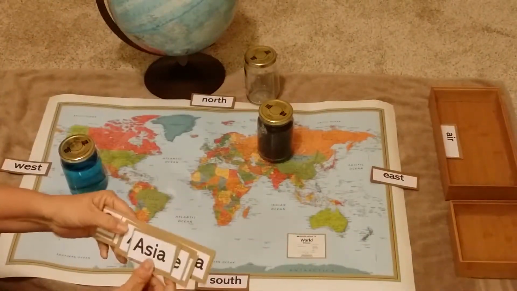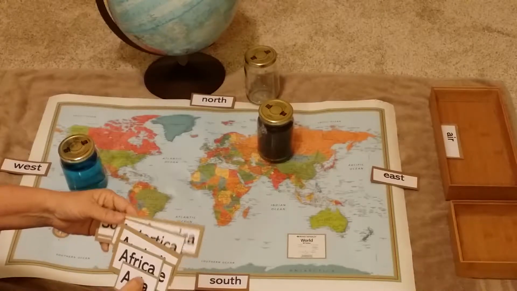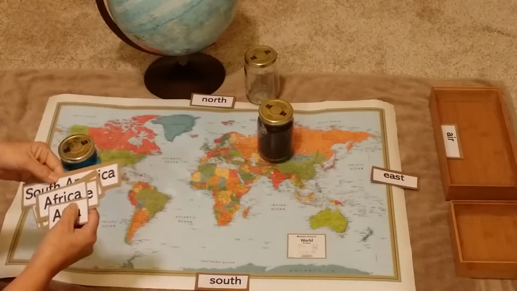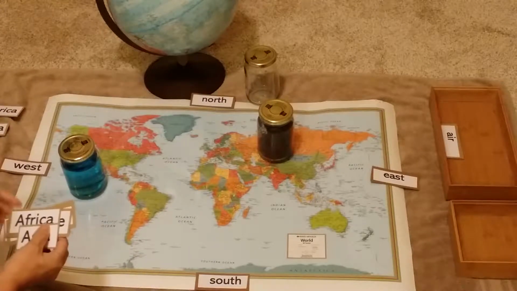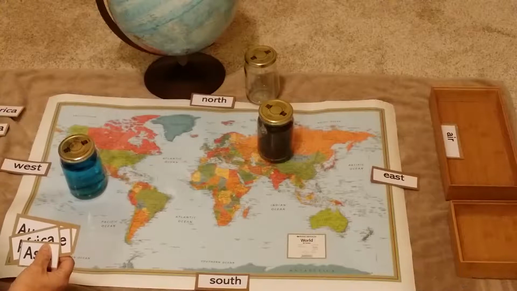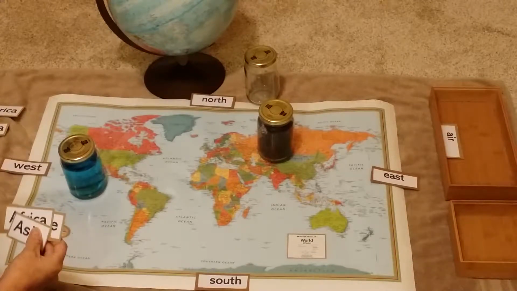I'm going to teach the continents. And so I'm going to put them here. I'm not sure if you can see this well, but that's okay.